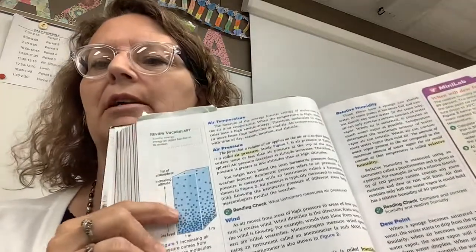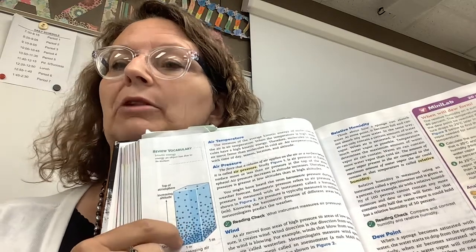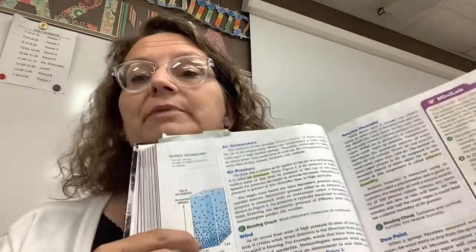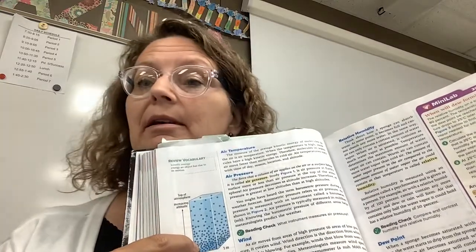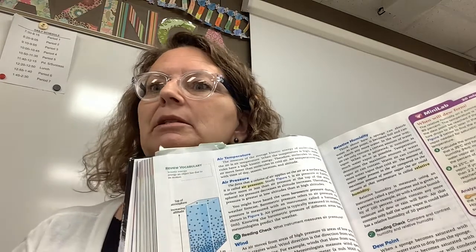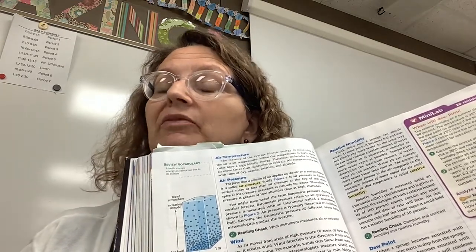If you look at that diagram, there's more air molecules at lower altitude. It's more dense. We've done 2 labs now where we talked about density. Density is how packed in everything is, mass per volume. So if you have a high mass and a small volume, it's very dense. If it's very dense, it's going to create more pressure. It seems logical, right?